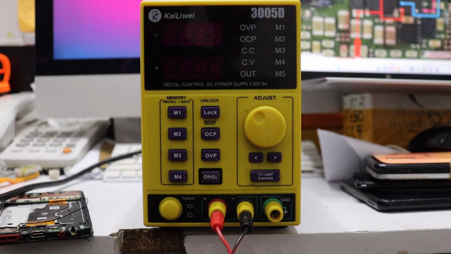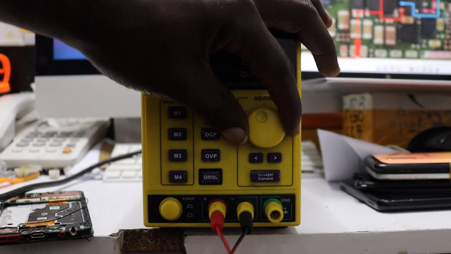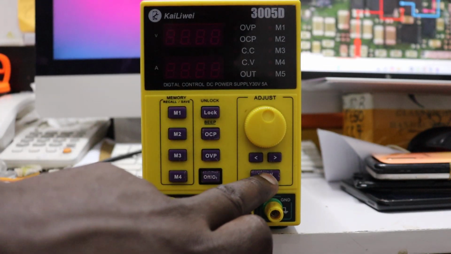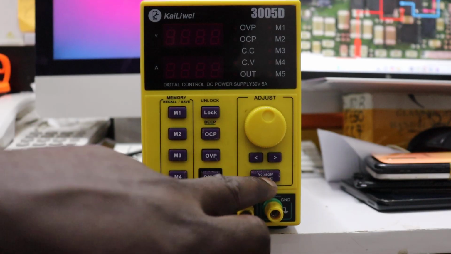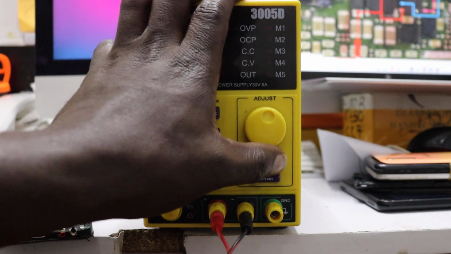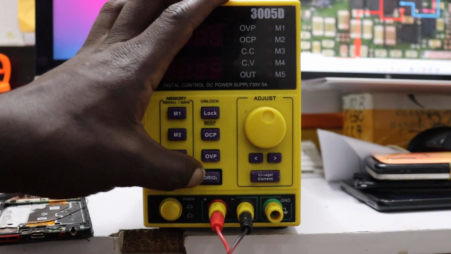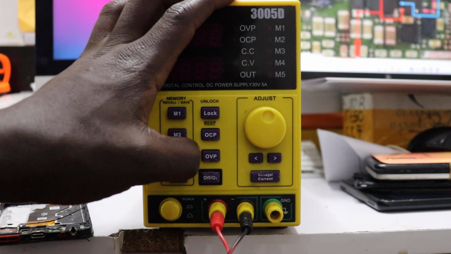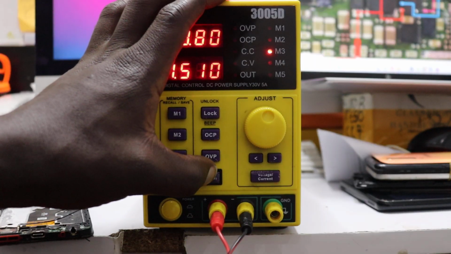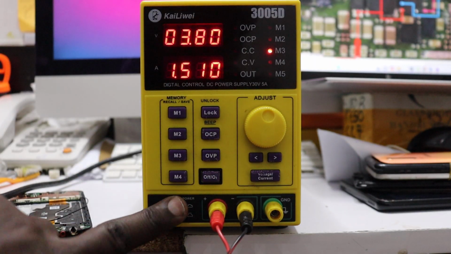So without wasting much time, this one is just a knob you can adjust, and this one is a switch that you can toggle between voltage and current setting. Of course, you can maneuver using these arrow keys. Then you can power on the device here, and activate it here so that it can start working.